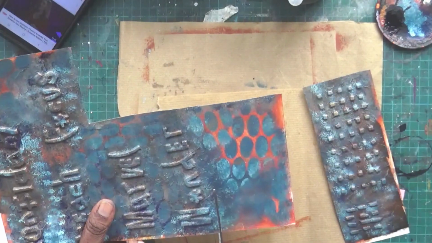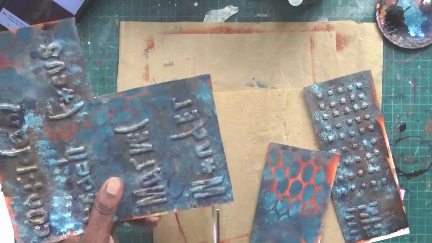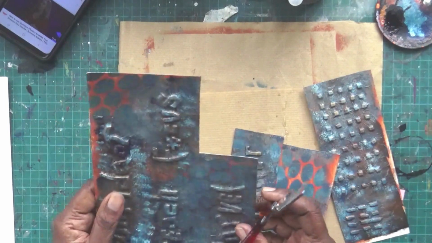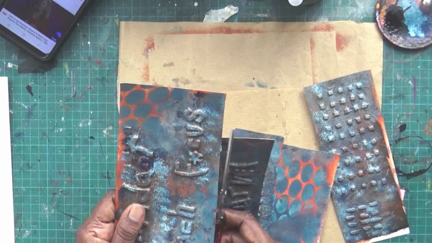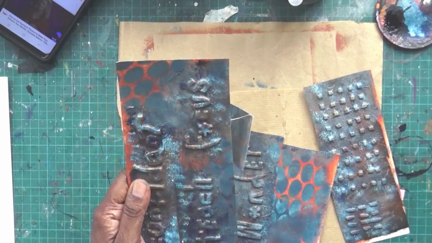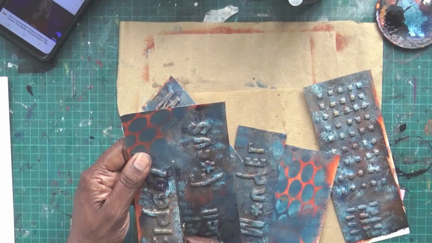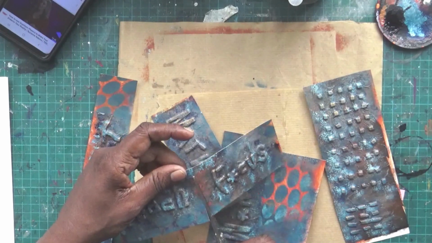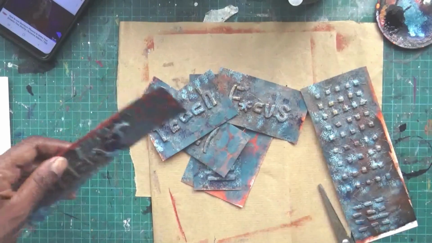Okay, so I just cut them into the individual words, like so, and then I just round them off.